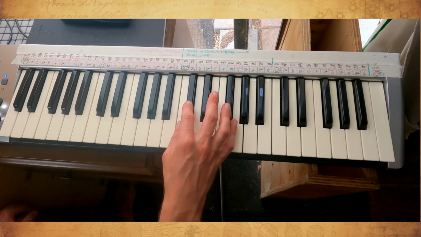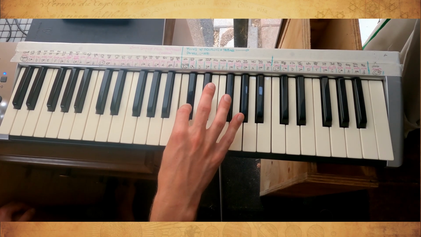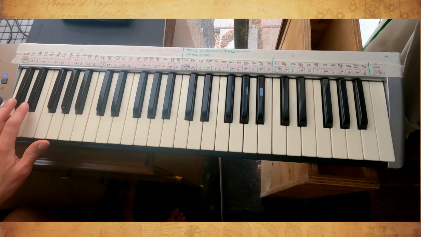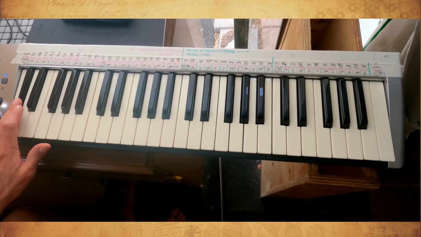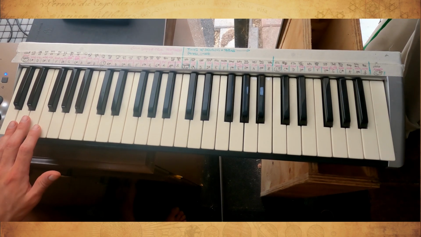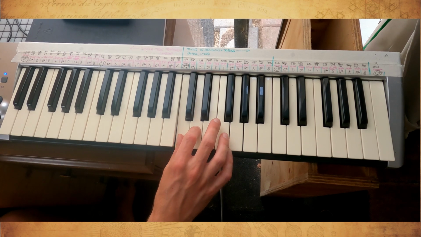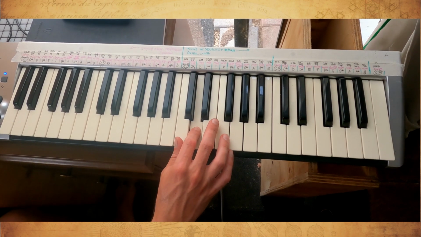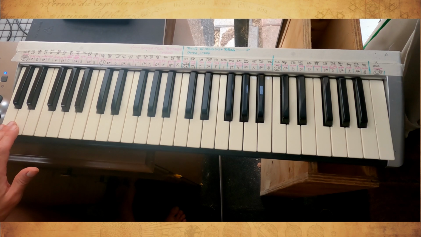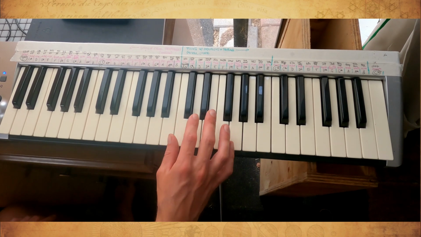So the minor second, terrible, and in equal temperament tuning, minor second, also terrible, major second in template tuning, and in equal temperament, and then I'll just quickly go through the rest.